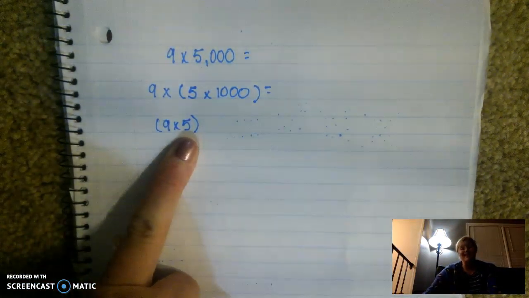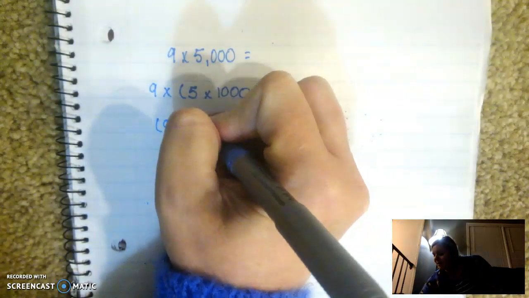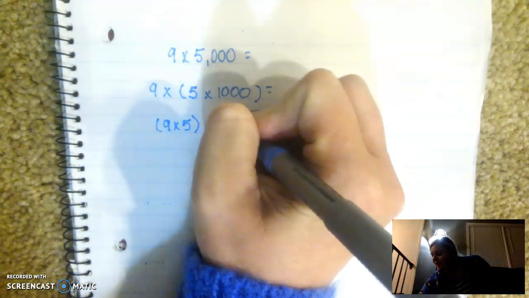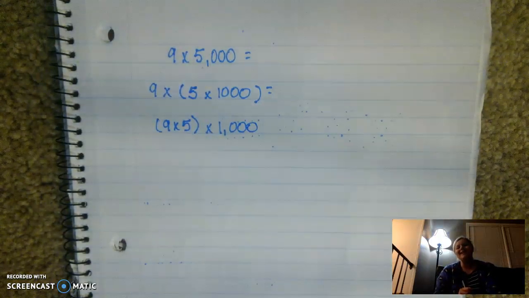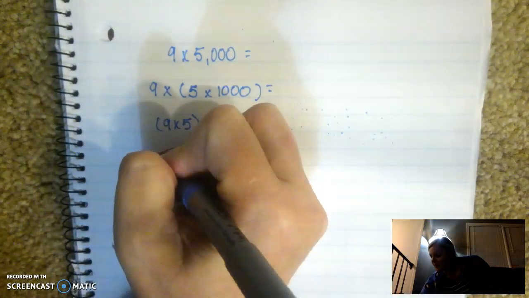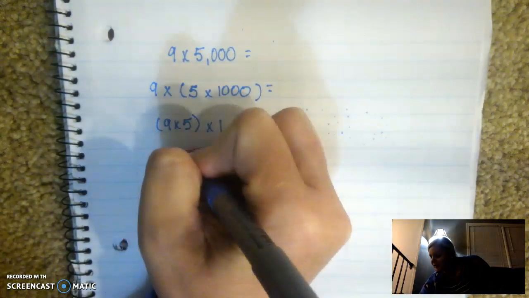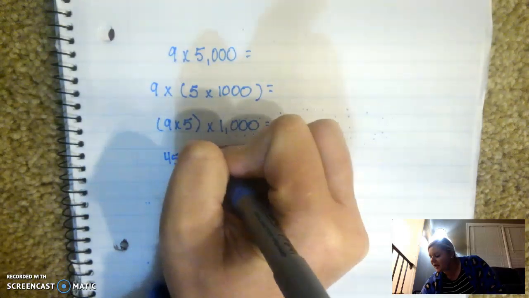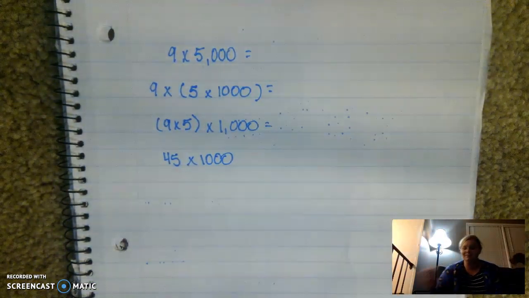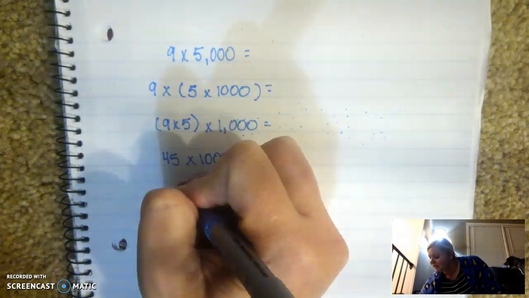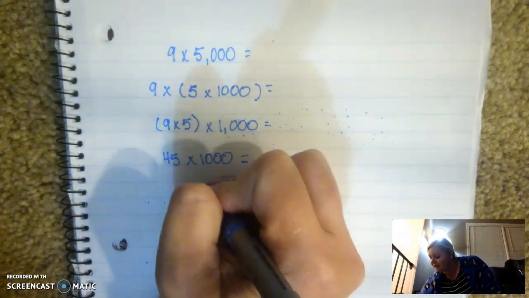Then before I can add the zeros again, I'm going to multiply that number by 1,000. So if I take 9 times 5, that gives me 45 times 1,000. 45 times 1,000 gives me 45,000.